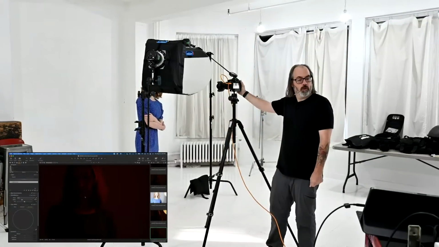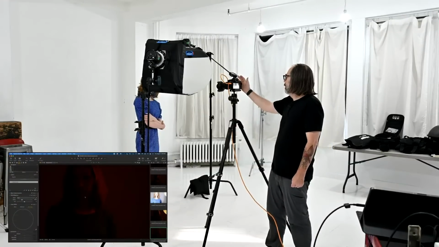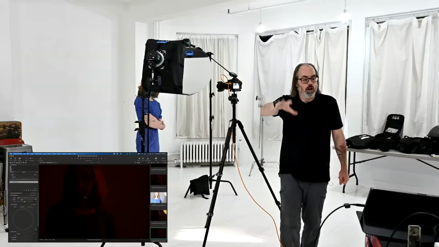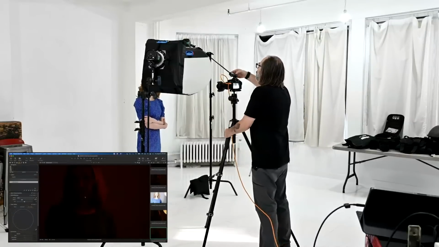Okay, we're closer to where we were, which I liked. Okay, you're probably going to have to, yeah, okay, a little bit. Okay, that's good. Now let's bring in our secondary light and basically ruin it, and then we'll dial it back. Right, that's the key here.